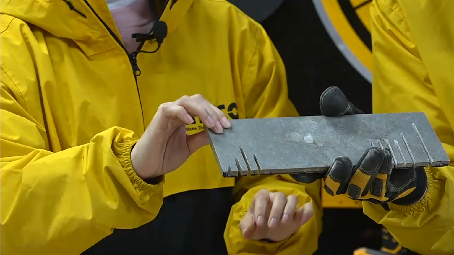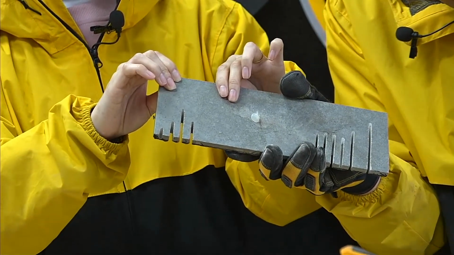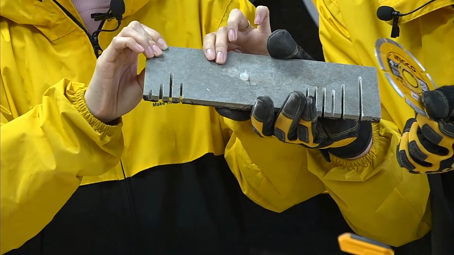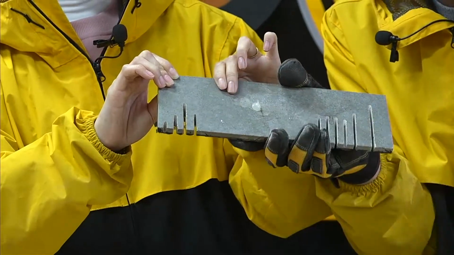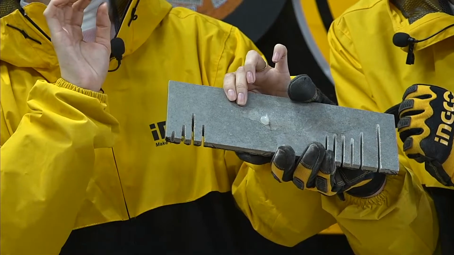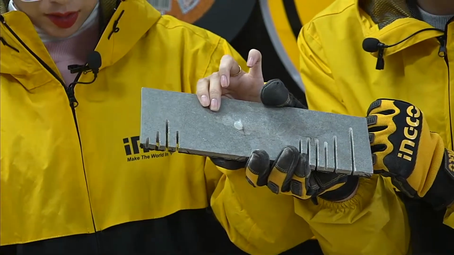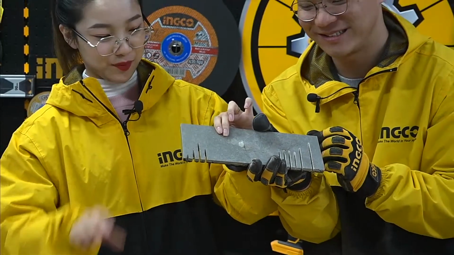Yes, and also if you use the water to do the cutting work, the lifetime of the disc can be better, longer than the normal one, because with the water the cutting work is smoother. Lifetime is also better.